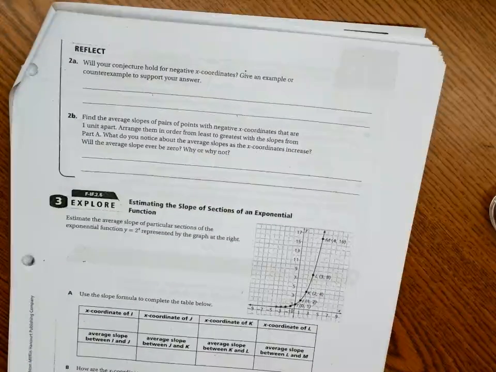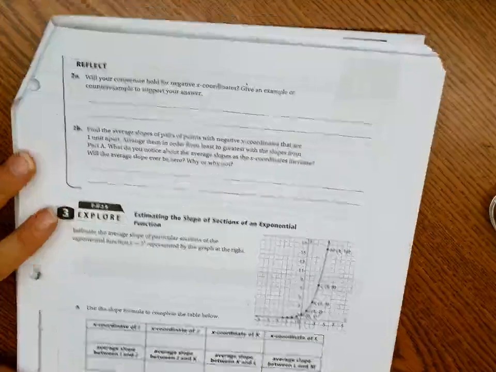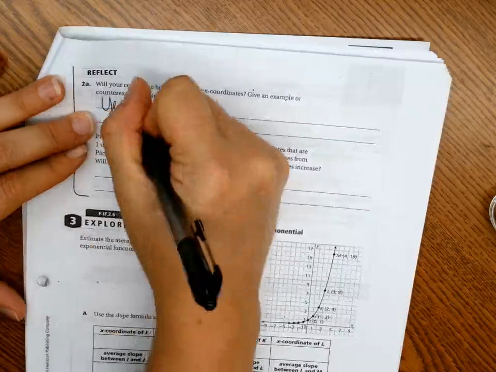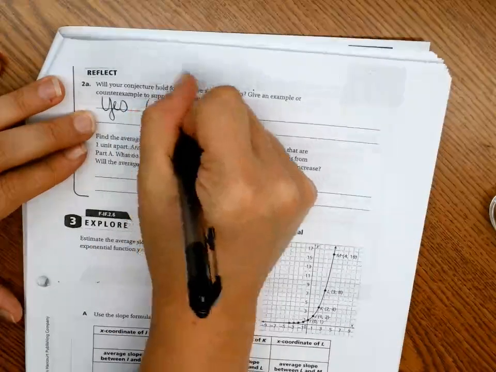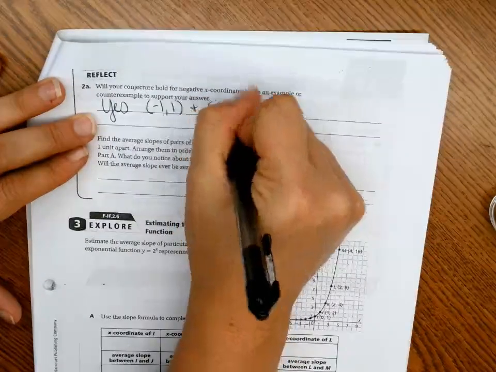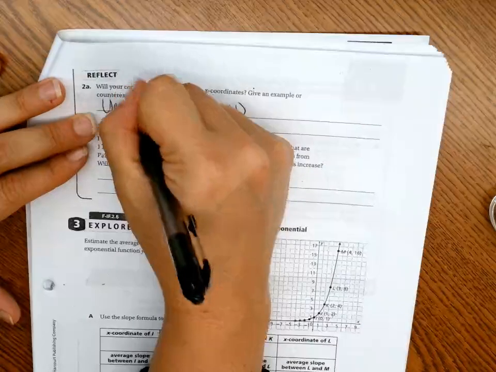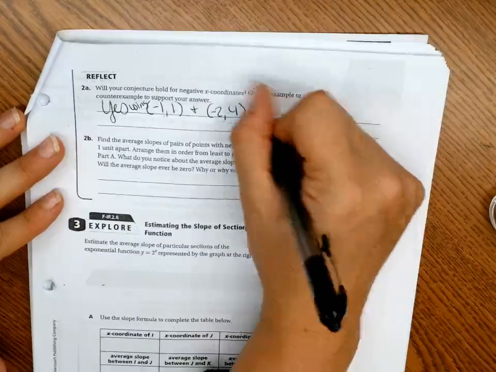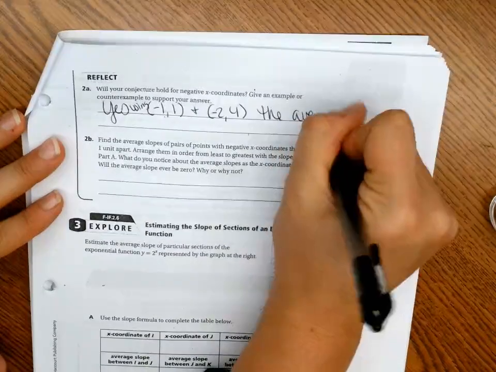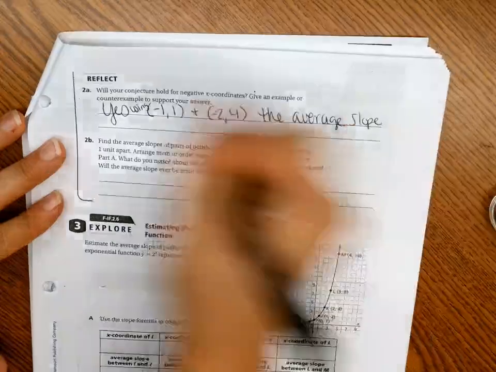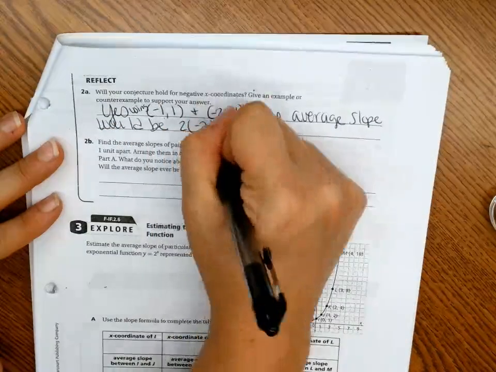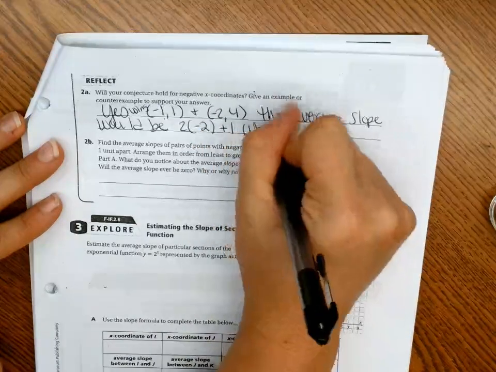Will your conjecture hold for negative x coordinates? Give an example or counterexample to support your answer. Yes. So if I use the points negative 1, 1 and negative 2, 4, the average slope would be 2 times negative 2 plus 1, which is negative 3.